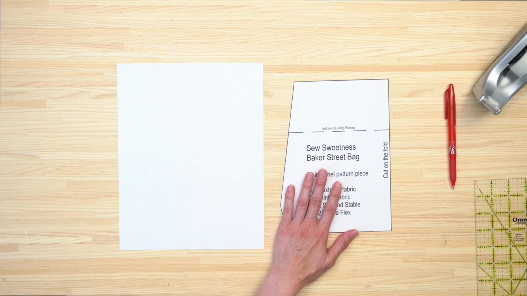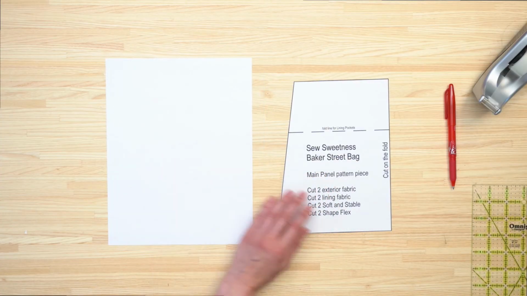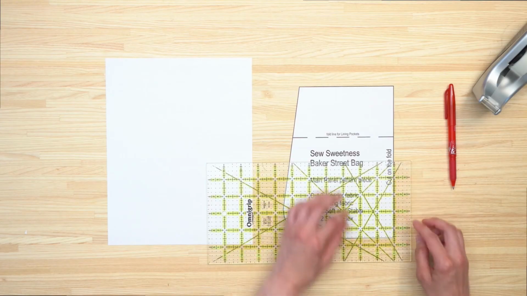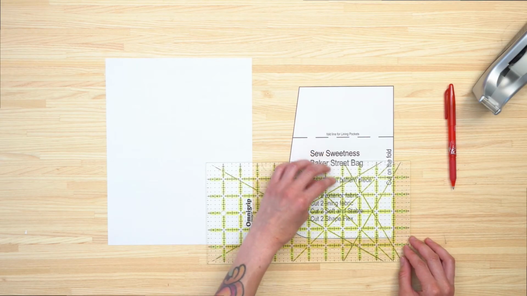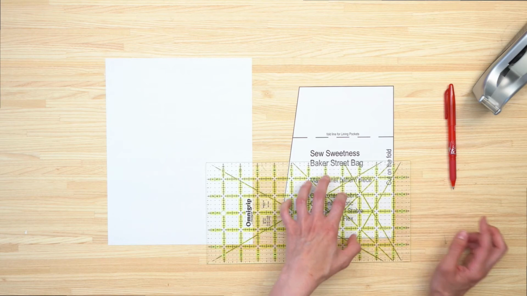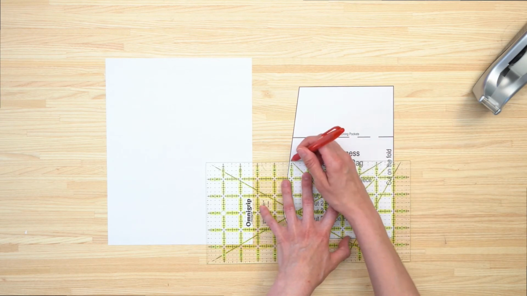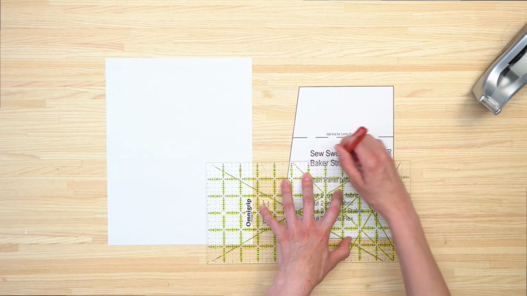So I've got my piece printed out and an extra scrap of paper, and I'm just going to take my ruler, making sure that I have a straight edge perpendicular to this cut on the fold edge, and I'm just going to pick a spot. It doesn't have to be exact center, just pick a spot to draw a horizontal line.